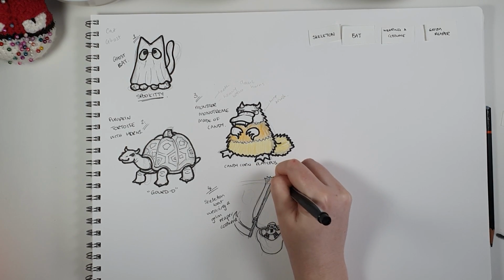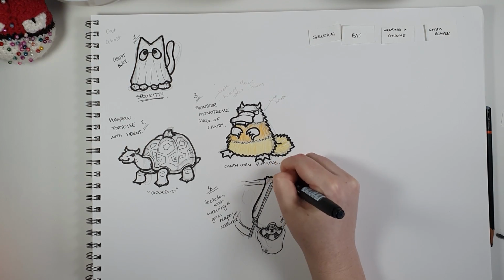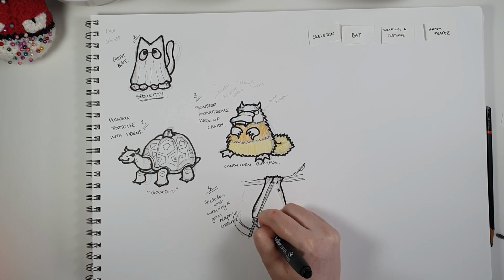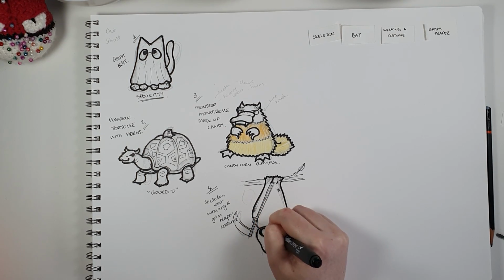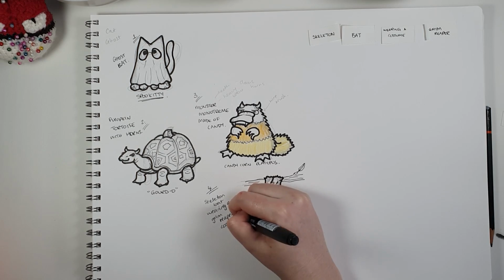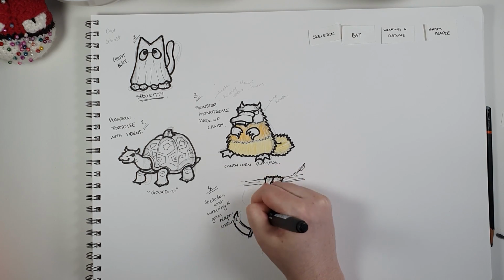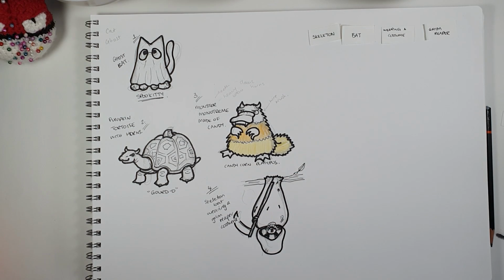Maybe a few tatters. Alrighty, and that's my skeleton bat wearing a Grim Reaper costume. He's less fun.